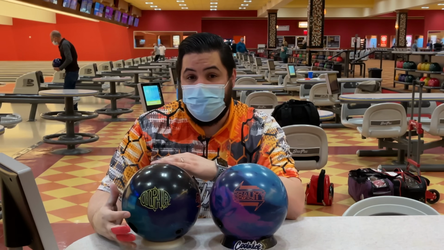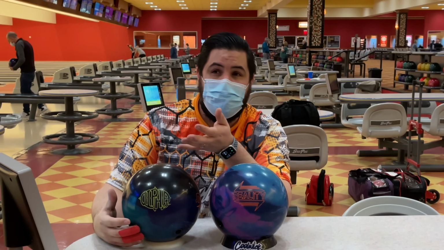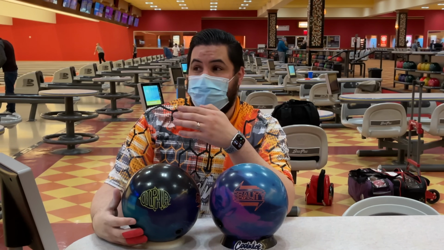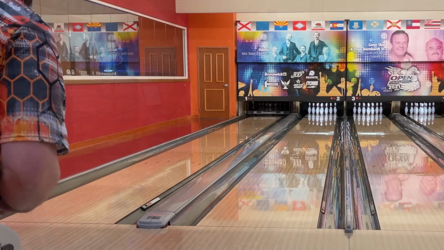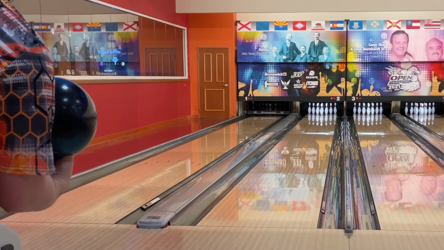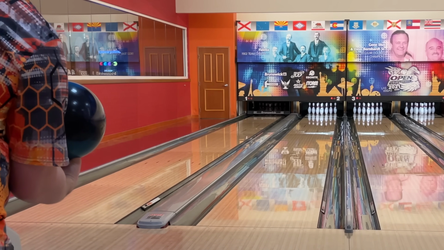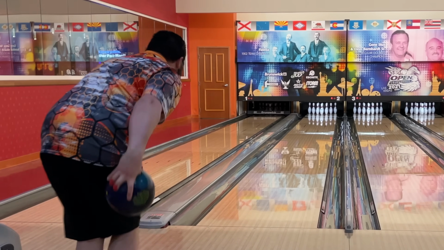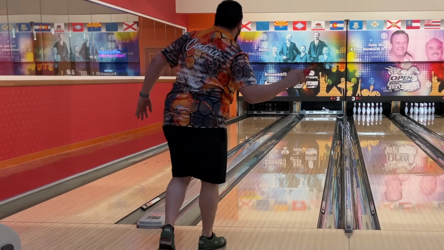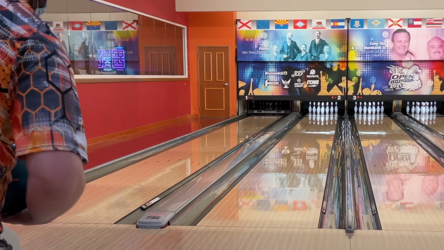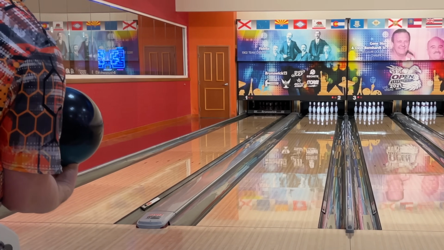So now I'm gonna get back into the Alpha and move left like maybe 5 boards just to see which one starts to look better as we create more and more shape. So this is gonna be about 5 left of where I was with the Alpha before. Yeah, even as I got left like this, the Alpha still looks pretty good.